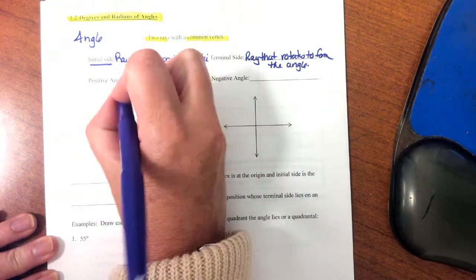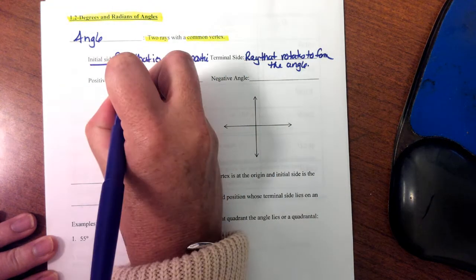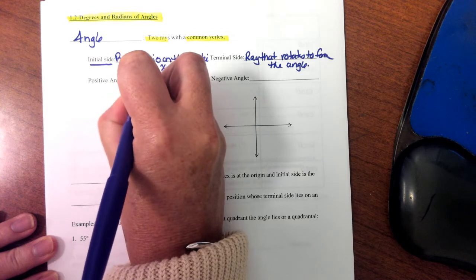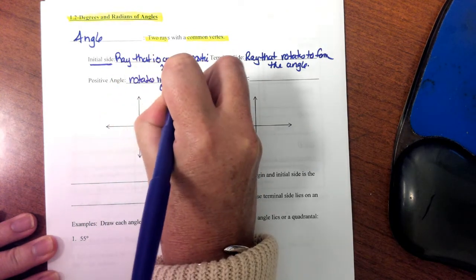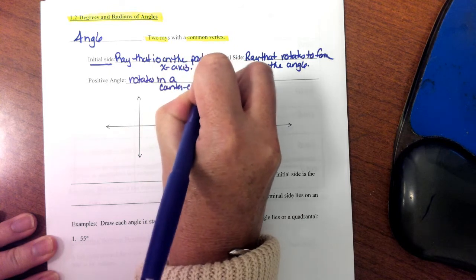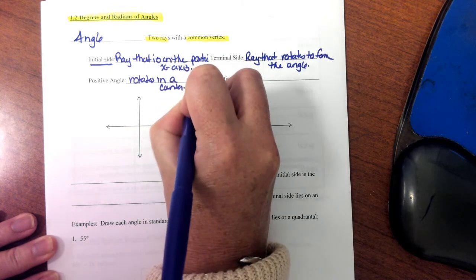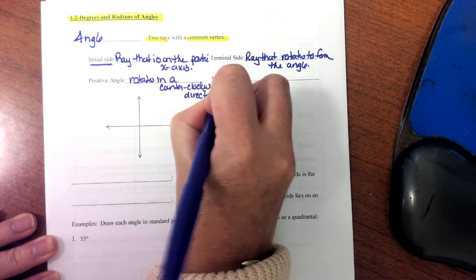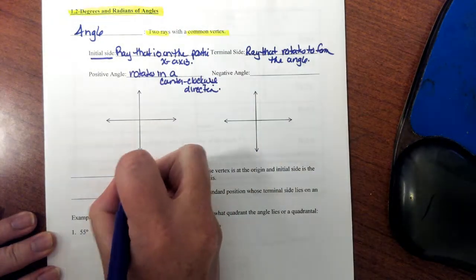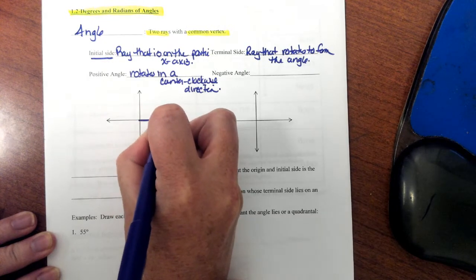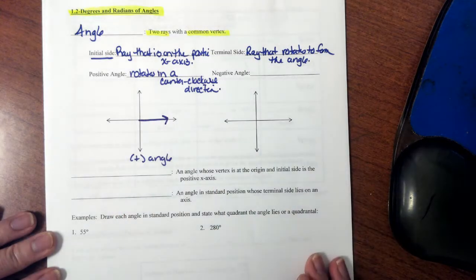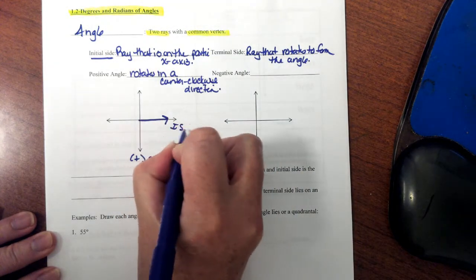A positive angle is an angle whose terminal side rotates in a counterclockwise direction. So for example, we take a look at a positive angle. My initial side is always planted on the positive x-axis. So this is my initial side.